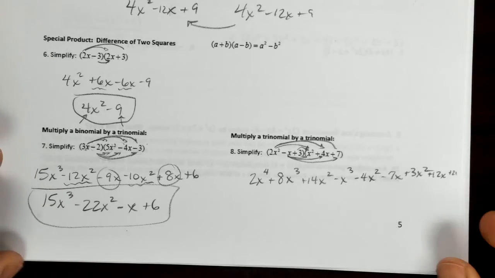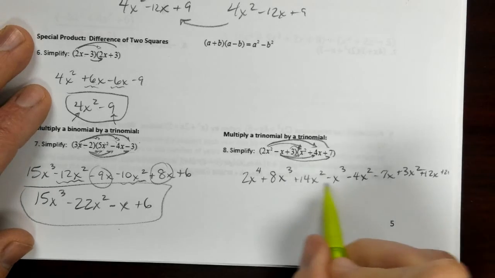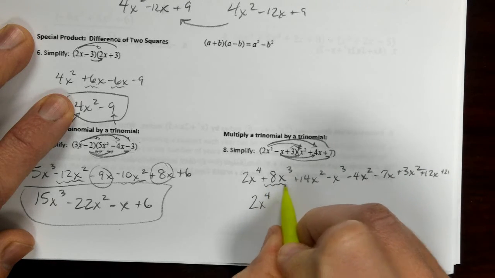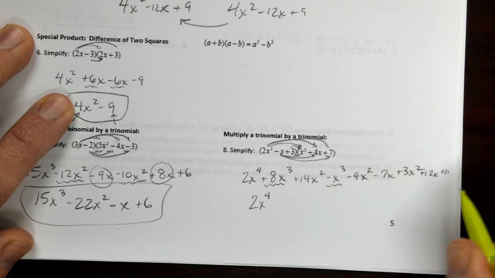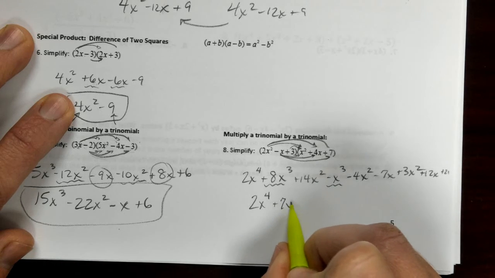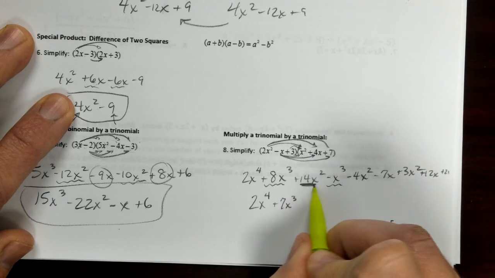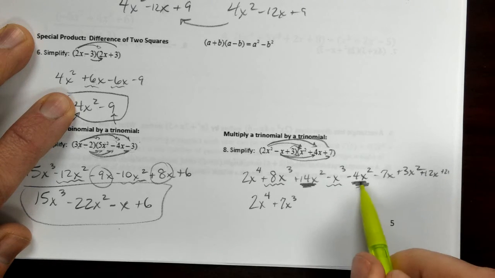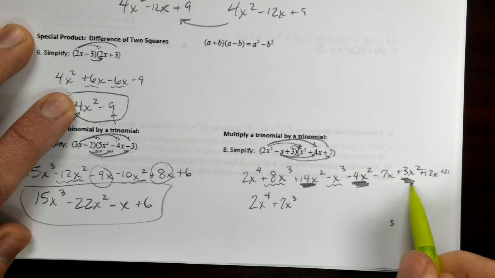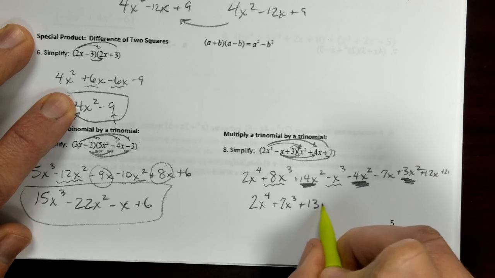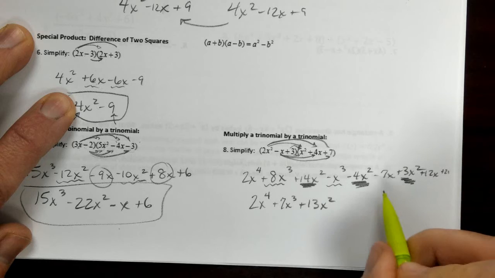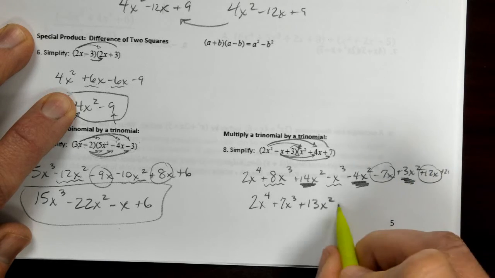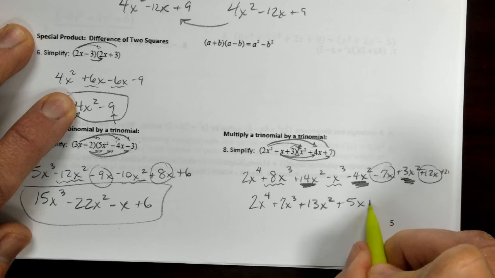All right, let's combine like terms. X to the fourths, no more x to the fourths, so 2x to the fourth. 8x cubed, negative x cubed, so that's going to give me a positive 7x cubed. I've got a 14x squared, negative 4x squared. That's going to give me a 10x squared plus 3x squared. It's going to give me a 13x squared. I see a 7x, negative 7x, excuse me, and a positive 12. That's positive 5x, and then plus 21.